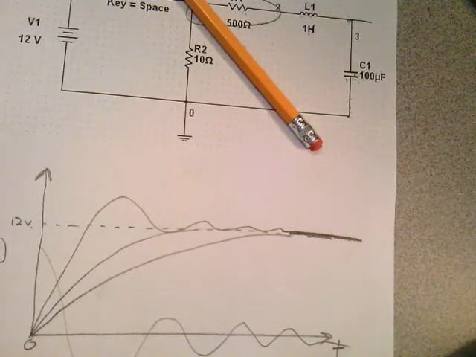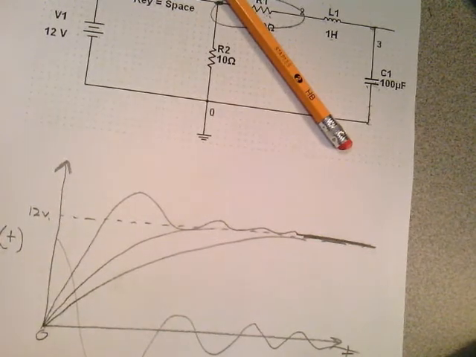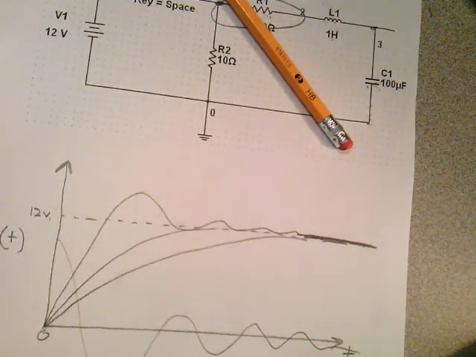And now we just have to work. We have to look at the three different cases now, and we just work problems. That concludes the lecture.